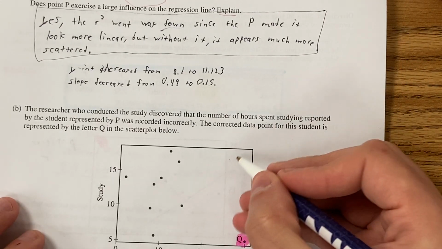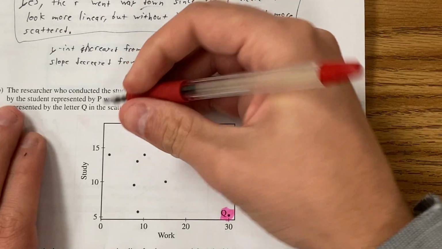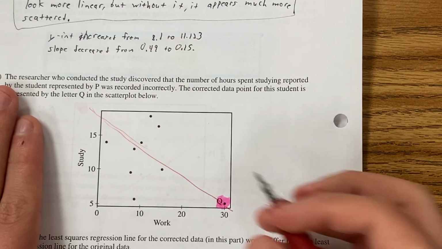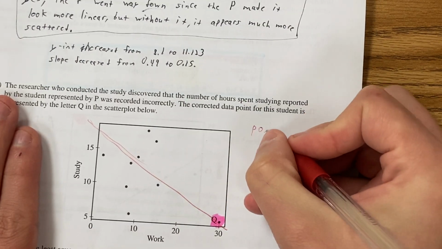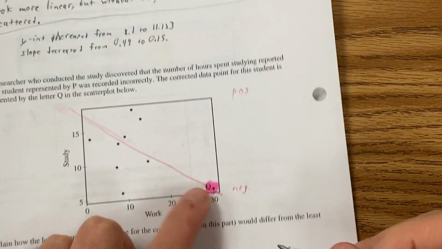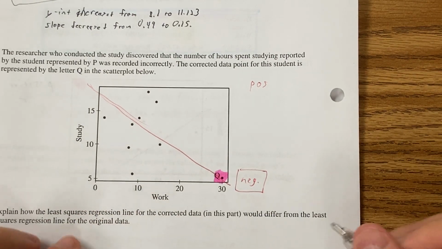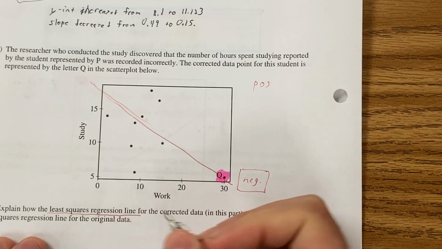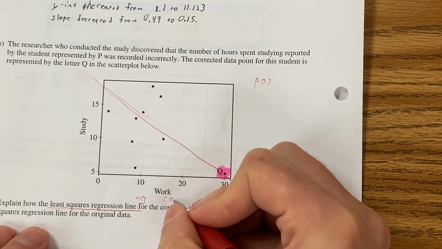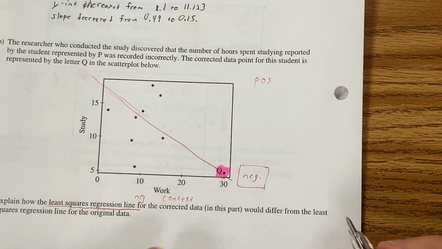So when P was up here, it definitely made the line go that way. But now that it's down that way, it's going to have to go down like this to reach that Q. So now the regression, instead of having a positive slope, it's going to have a negative slope. And I'm guaranteeing that's going to be the thing they're looking for the most. They want you to know that the least squares regression line is going to have a negative slope. And we're going to have to use context, definitely use context for this part. Explaining how it would differ.